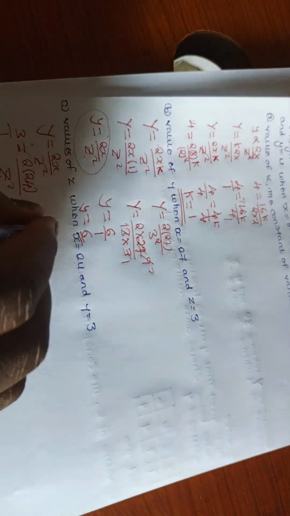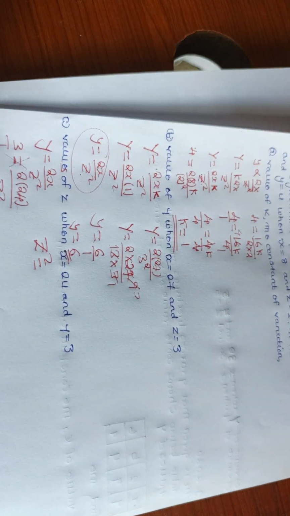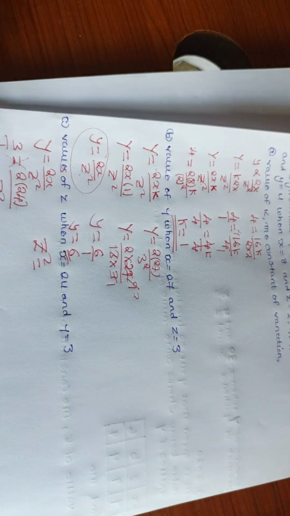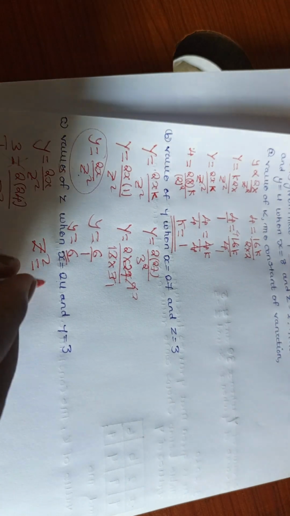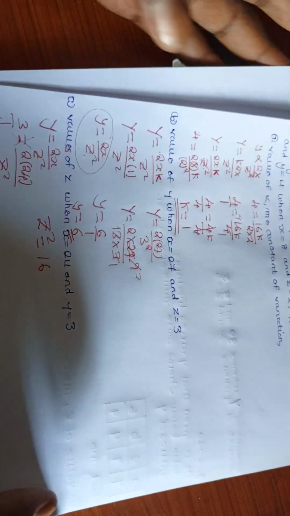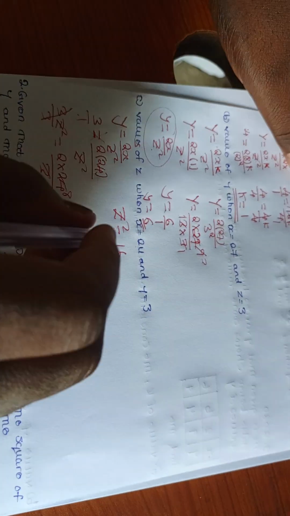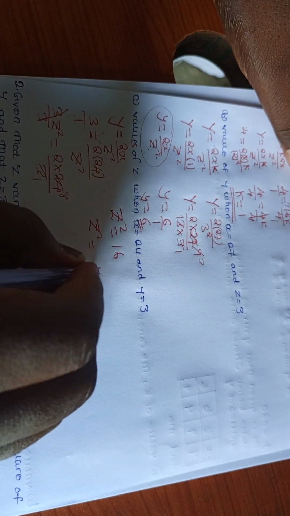So we cancel this. So we remain with z squared is equal to, so you check for a number that can go into this and this. So 3 can go here one time. 3 here is 8. So 2 times 8 is 16. So again, we're going to maintain. We have z squared is equal to 16.